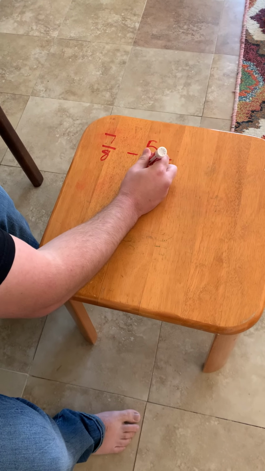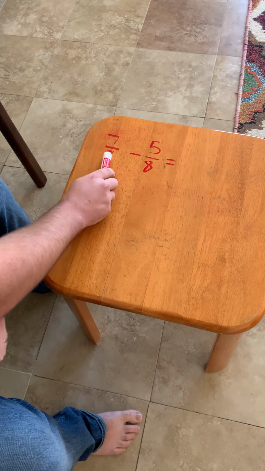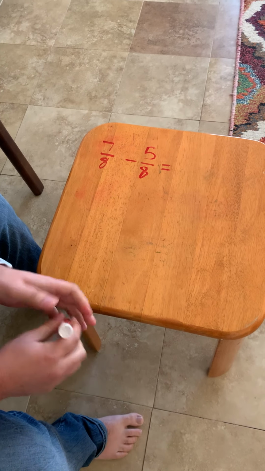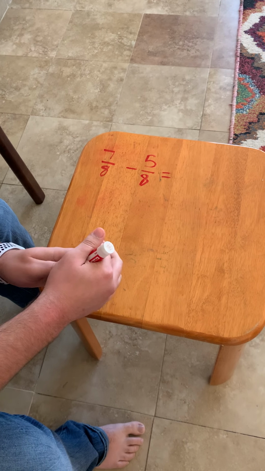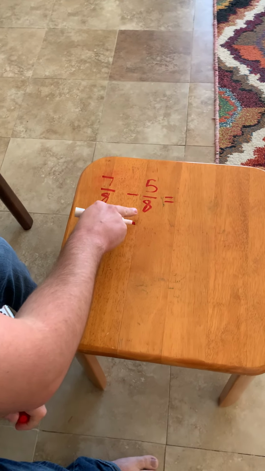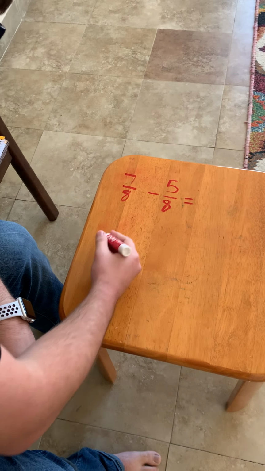If we notice on this fraction, both of them have the same denominator, which is the bottom number, so we don't have an issue there. The numerators are different. When you're subtracting, you need the denominators to be the same. So that's good that we have those already the same.